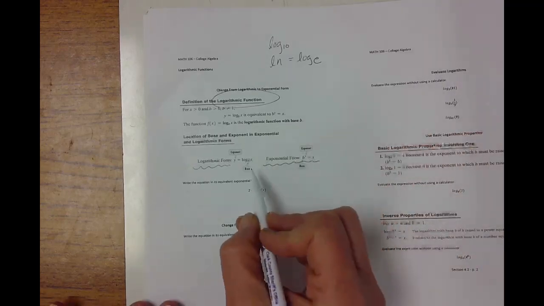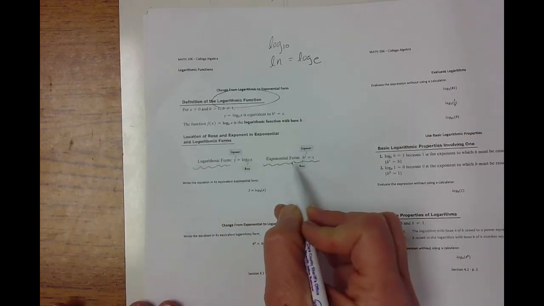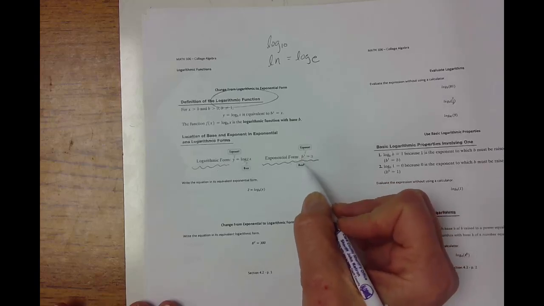When we get into calculus and your upper level math, e is used a lot as a standard number, and it's an irrational number similar to pi, but it's approximately 2.7. So when I go from logarithmic form to exponential form, my base will always stay the same.